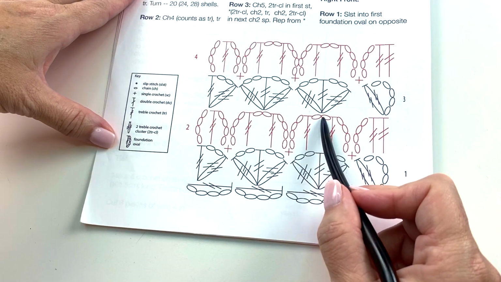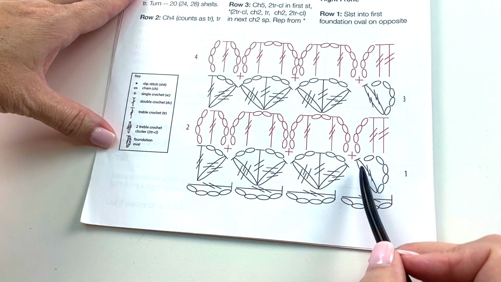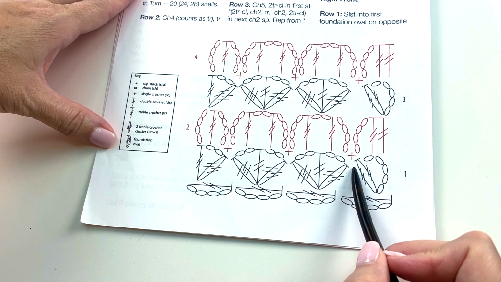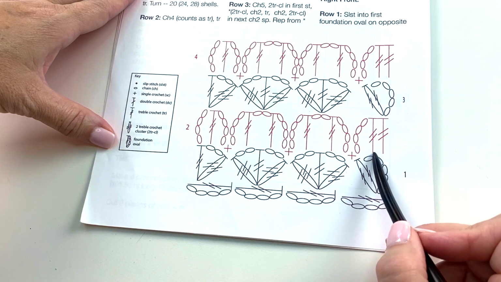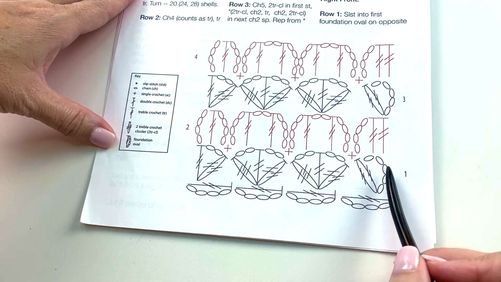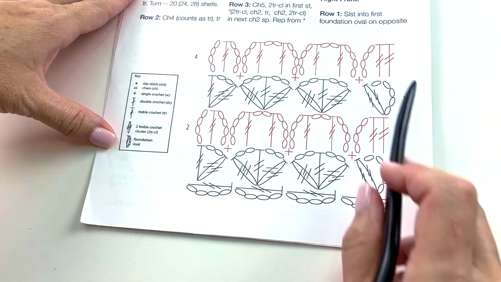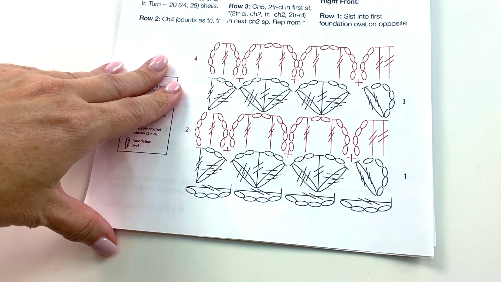chain 4, treble crochet in the next chain 2 space, chain 2, treble crochet in the next chain 2 space, chain 4, single crochet in the space between the next 2 clusters, chain 4, 2 treble crochets in the last space. And you'll repeat that for as many rows as the written pattern tells you to do so.